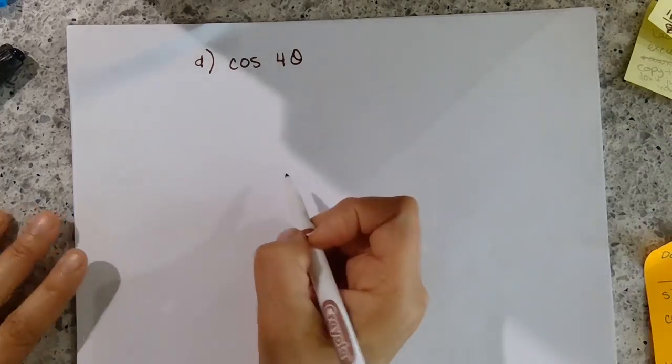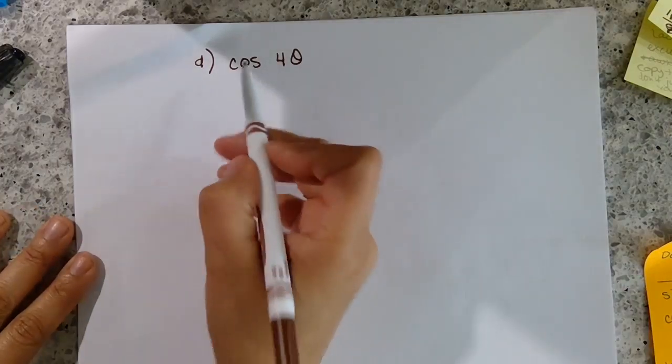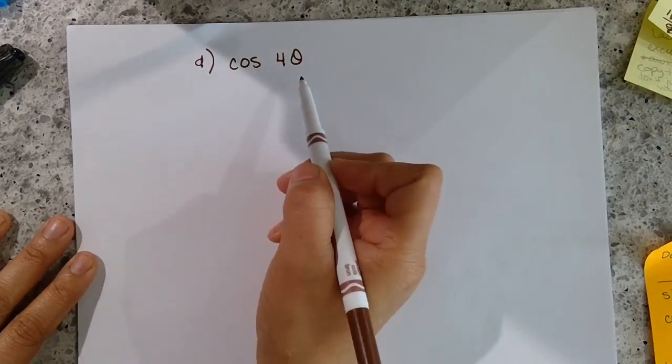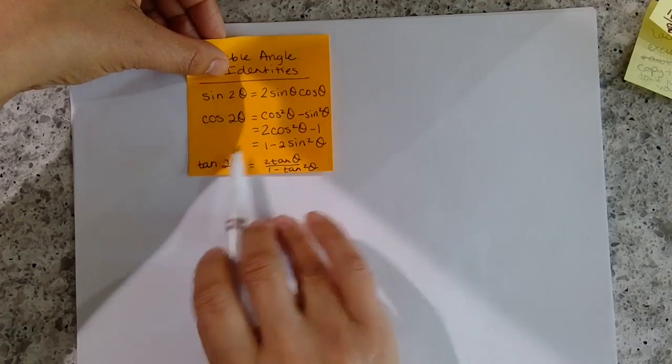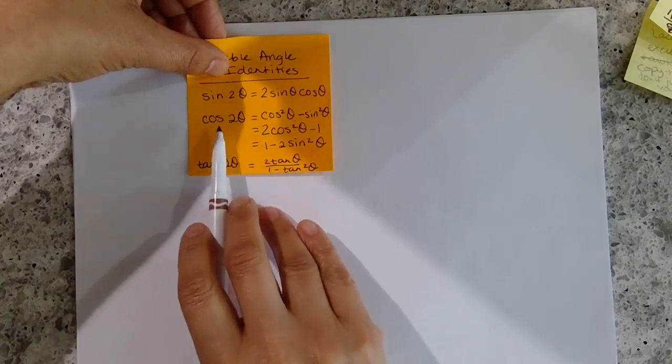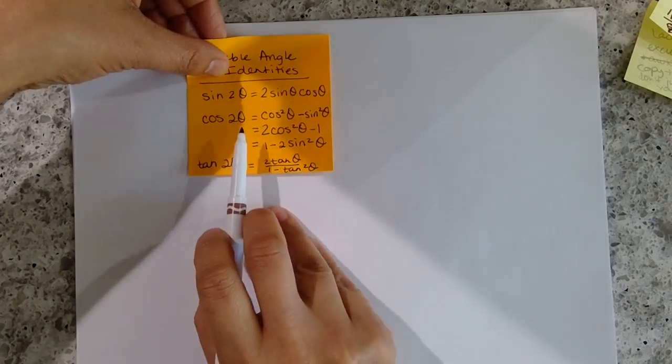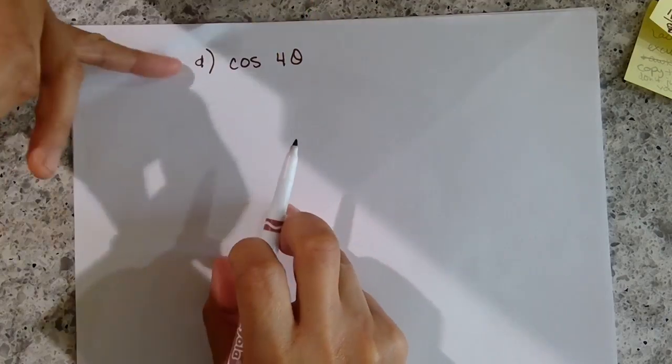Okay, so this is still part of problem 1. This one is cosine of 4 theta. A little bit more confusing because if I go to my identities, I don't have a 4 theta. It's just the double angle formula. So how can I rewrite this?